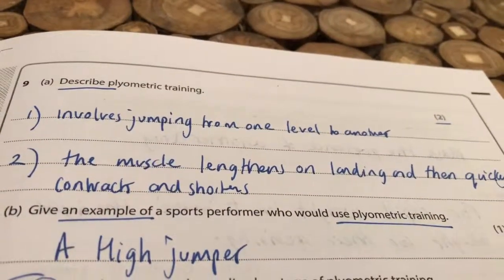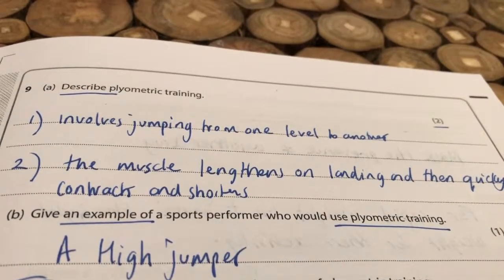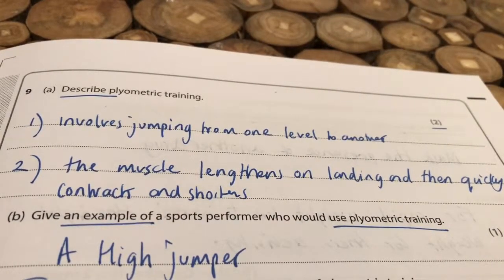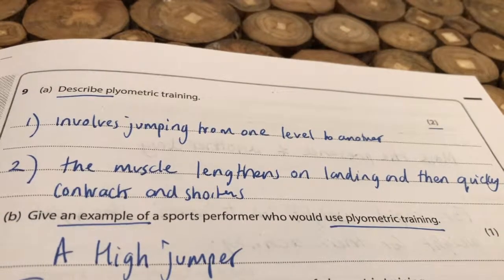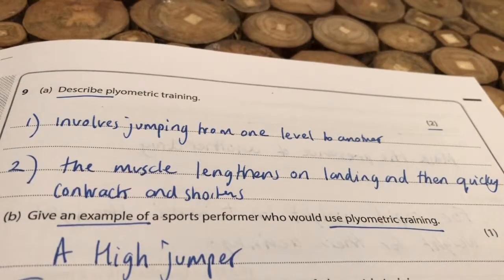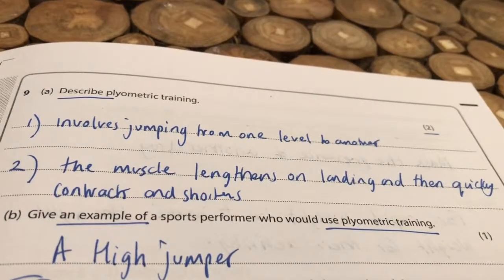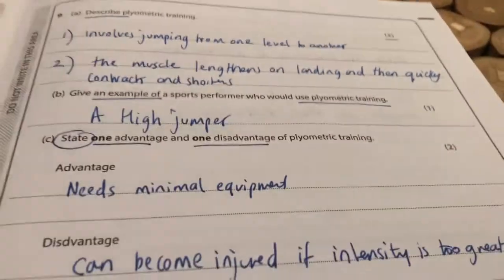Give an example of a sports performer who has used plyometric training. It's jumping. So again, we've looked at this option earlier. A high jumper, somebody who needs to jump, where their muscles lengthen on landing and quickly contract and shorten. And that's what we're looking for. So a simple example, like a high jumper, for 1 mark. Nothing to say why, just an example on this question.